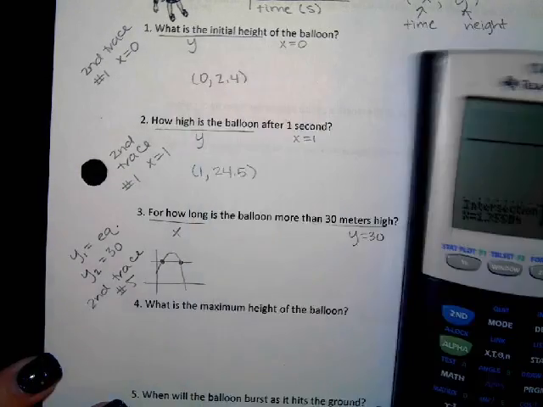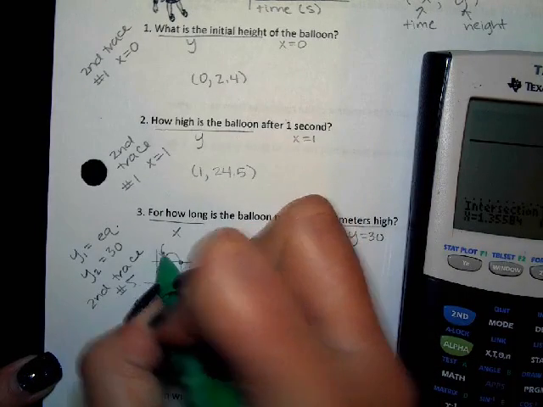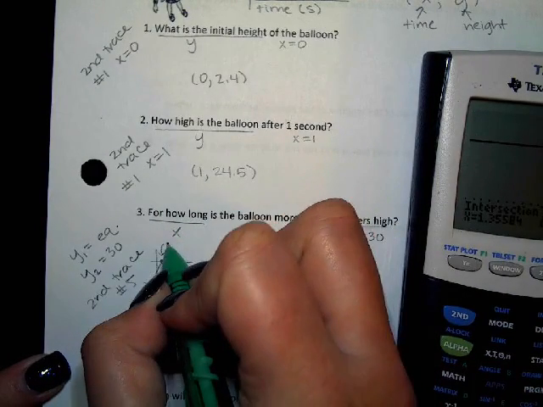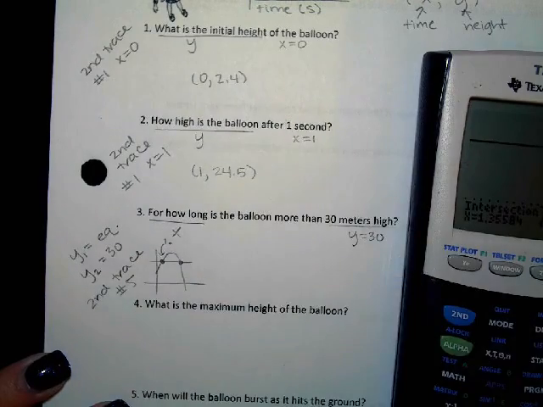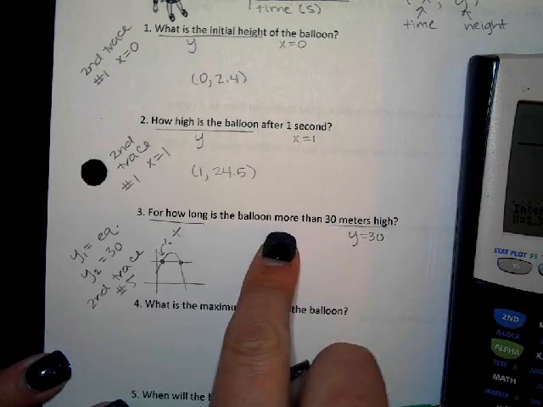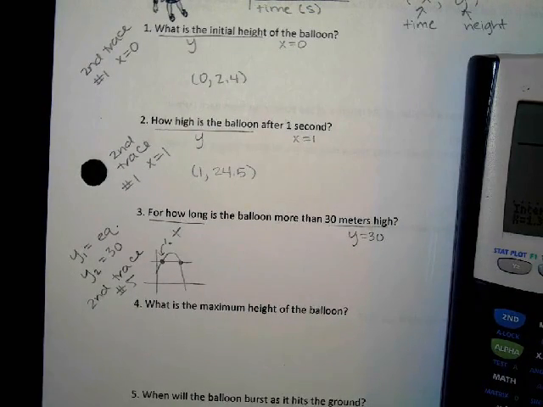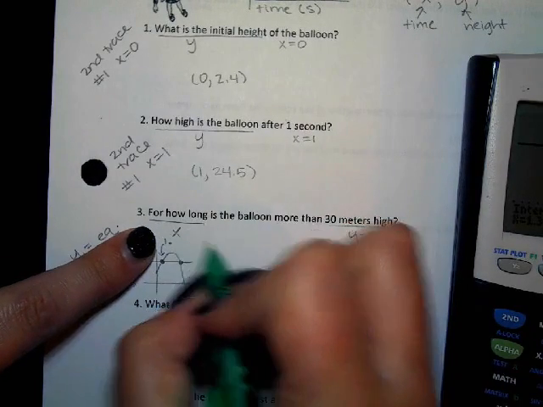Now, because this question is not just saying when is the balloon 30 meters high, it's saying for how long is it more than 30 meters high, we're going to need more than 3 decimals for this. I'll explain why in a second. So I'm going to write down all of the decimals I can see on my screen. That's all I can see on my screen for that one.